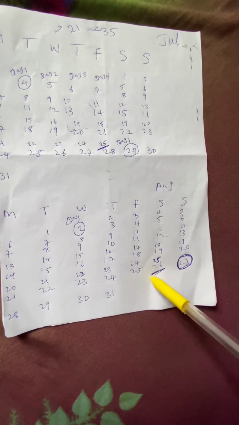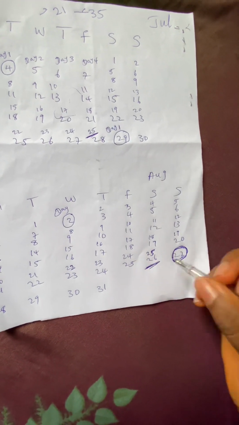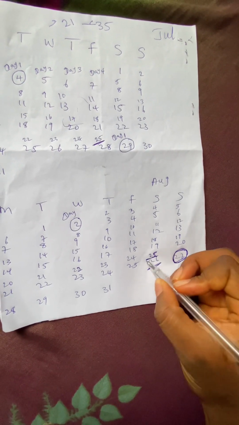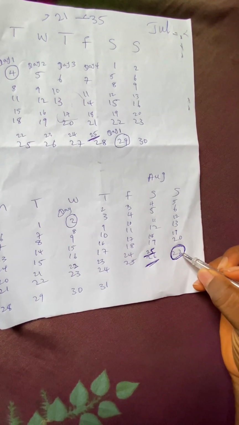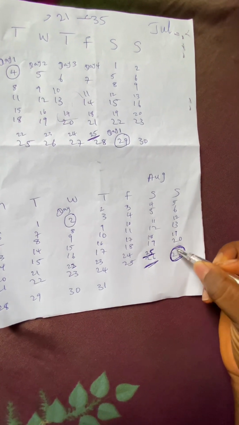till you count till 25. That day that will give you a 25-day cycle is the day before the day you see your period. So this side gave us a 25-day cycle. Then the 27th of the month of August is the day you will see your period.